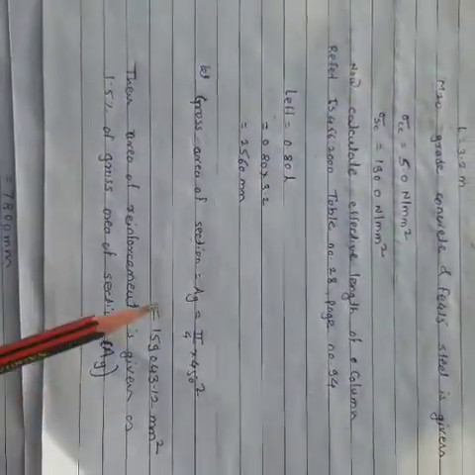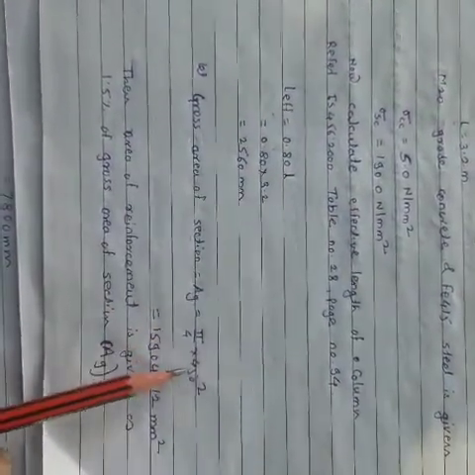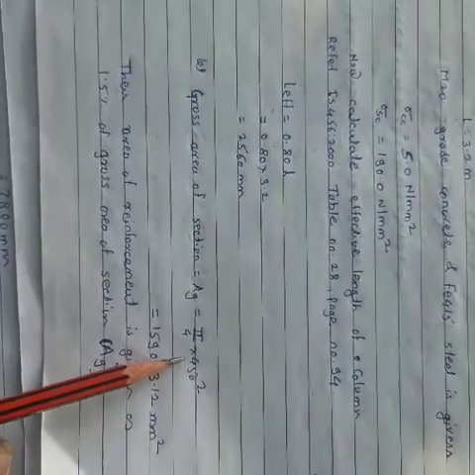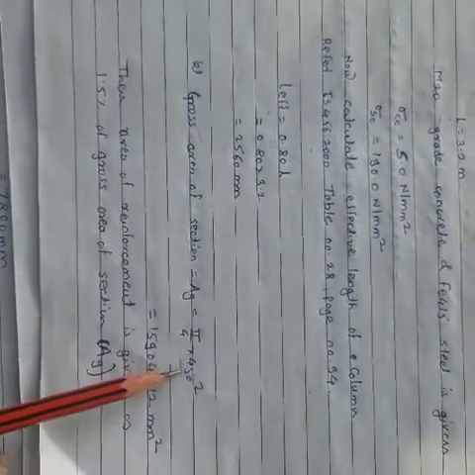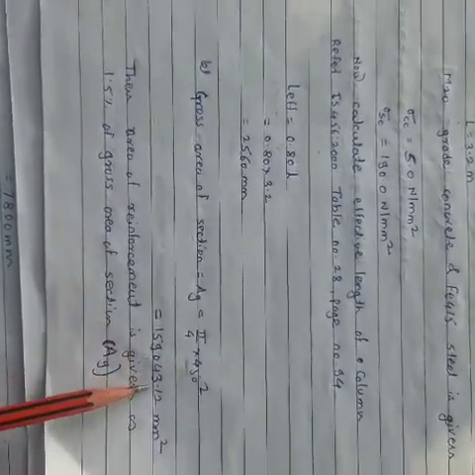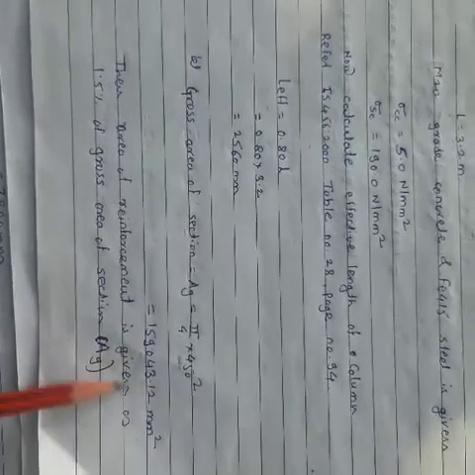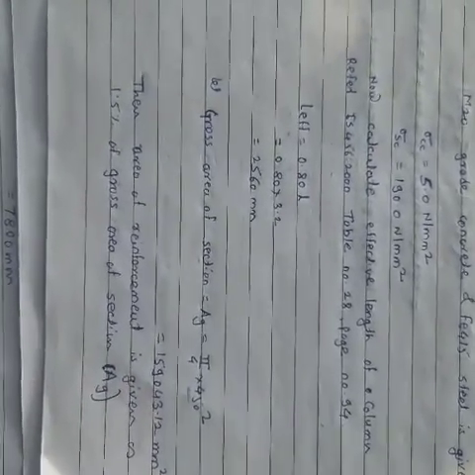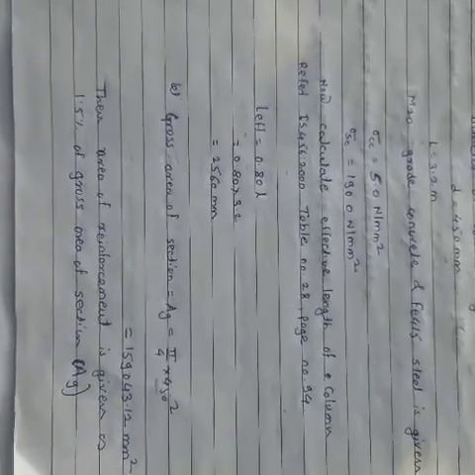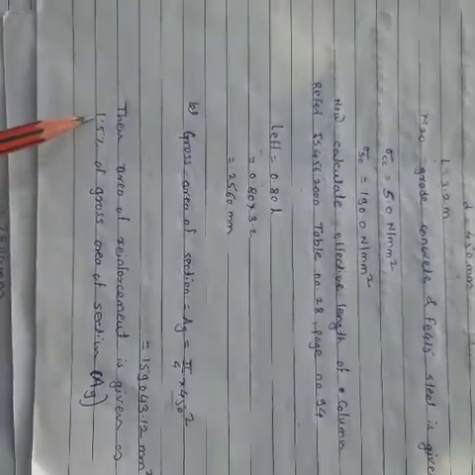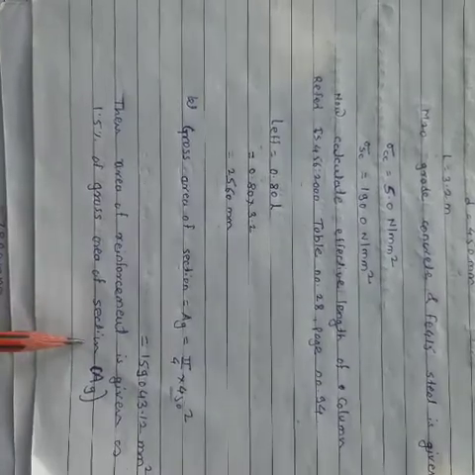Now the gross area of the column, Ag, is equal to pi by 4 into the diameter squared, that is 450 squared, since it is a circular column. After simplifying, we get 159043.12 mm square. This is the gross area of the concrete. Here, instead of the number of bars, the area of steel is given as a percentage of the gross area of the column. We provide longitudinal reinforcement as 1.5% of the gross area of the section.